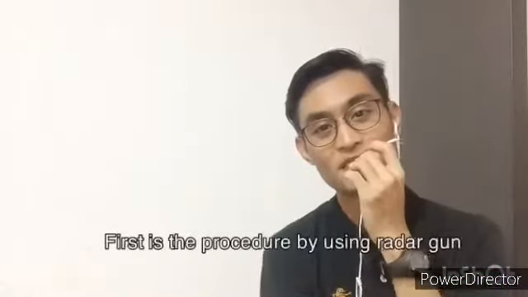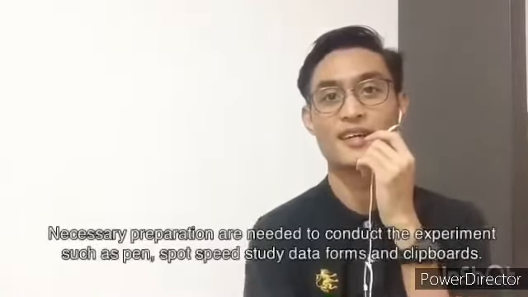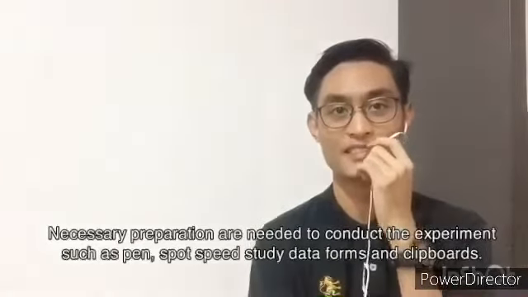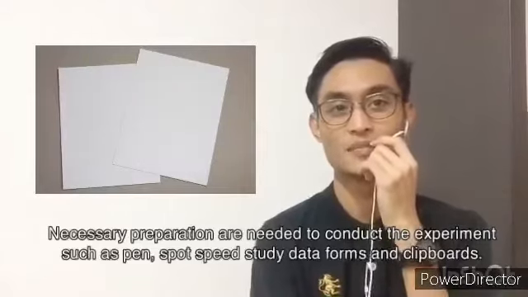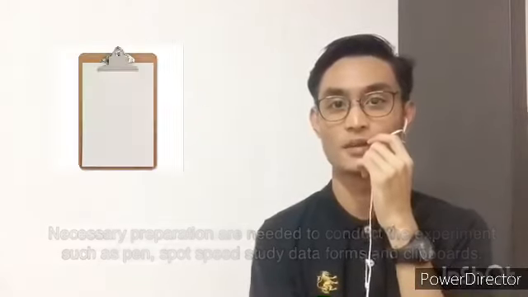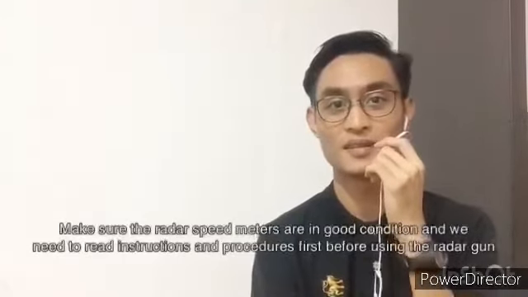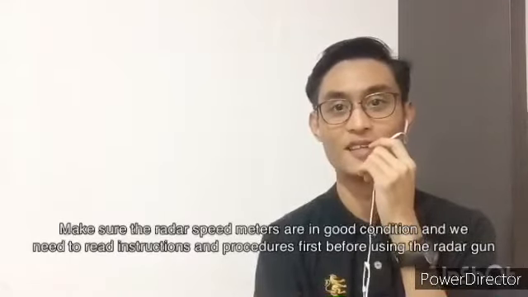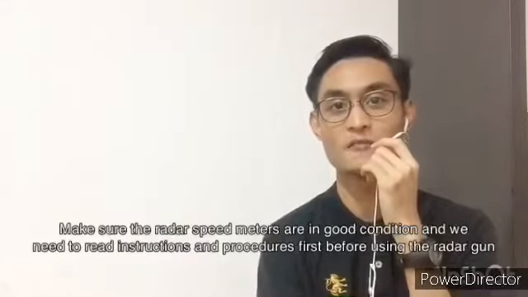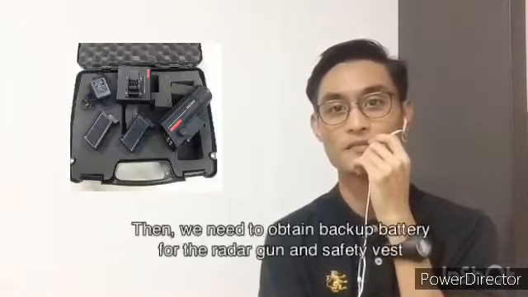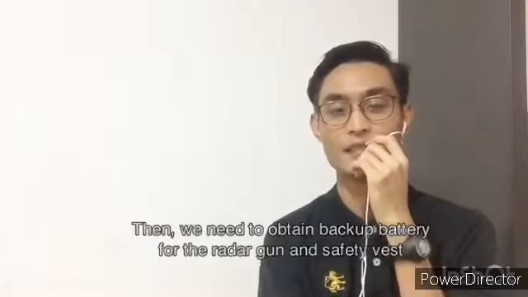First is the procedure by using the radar gun. Necessary preparations are needed to conduct the experiment, such as pen, spot speed study data forms, and clipboards. Make sure the radar speed meters are in good condition, and we need to read the instructions and procedure first before using the radar gun. Then we need to obtain a backup battery for the radar gun and a safety vest.